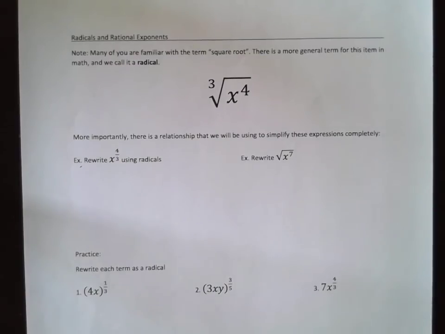Alright guys, these next few topics that we have to go through are going to be incredibly important for our next chapter, which is dealing with quadratics. More specifically, the next lesson. In this lesson we're kind of going back to exponent laws and exponent rules, but instead of dealing with integers and whole numbers, we're going to be dealing with rational exponents, so fractions.